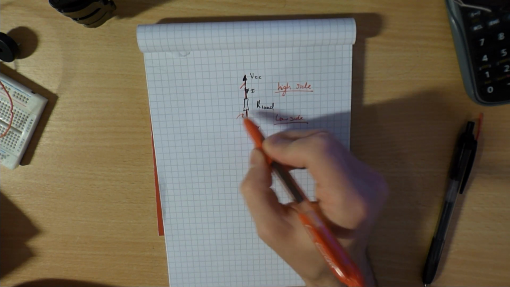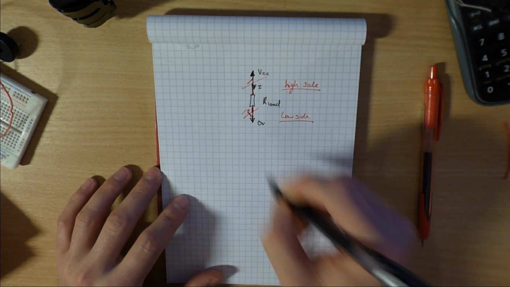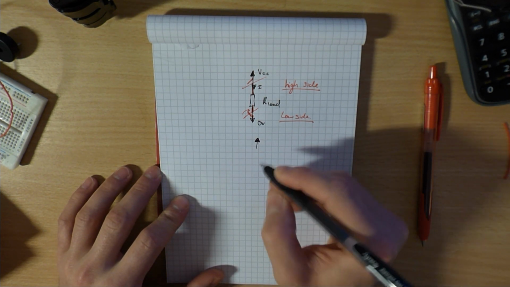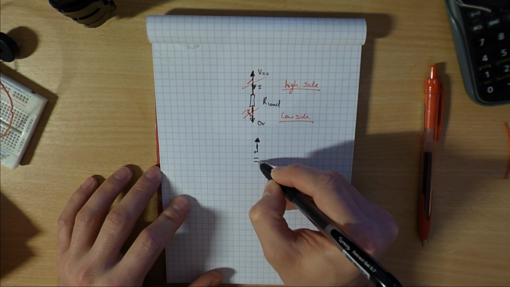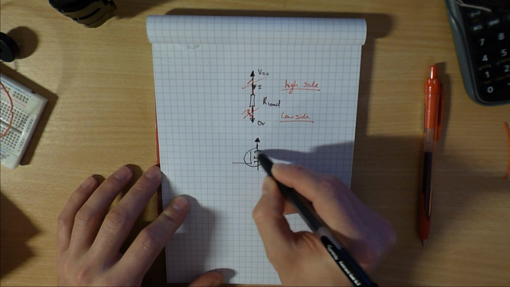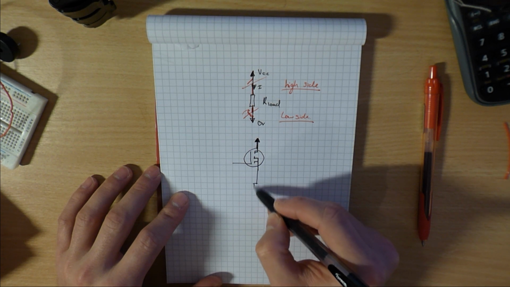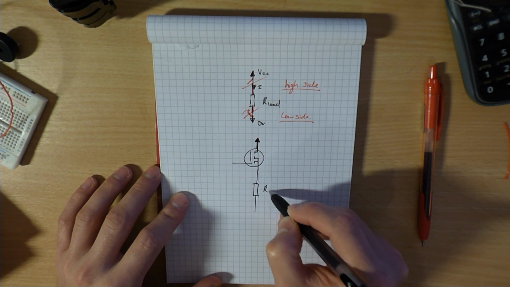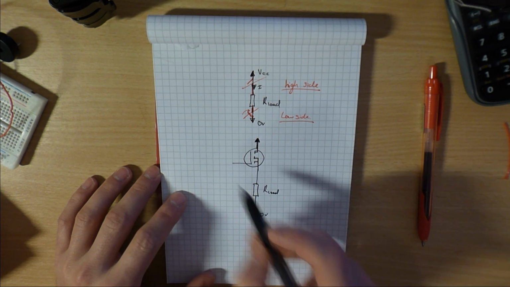Okay, so we'll become a little bit less abstract, and we'll draw the circuit again. But this time, instead of having generic switches, we have a MOSFET. So there's a MOSFET at the top. I'll just draw the top one for now. And there's our load again, and 0 volts to ground.